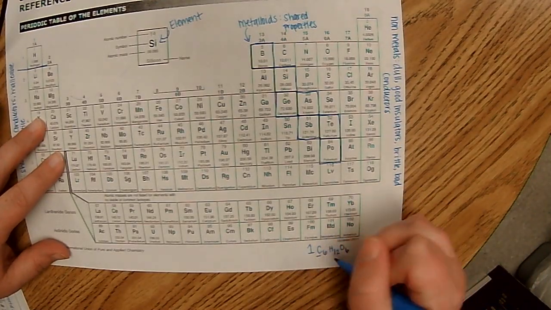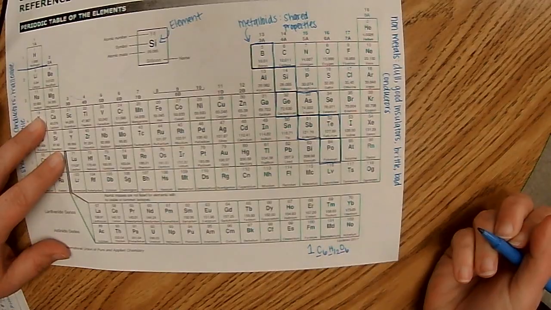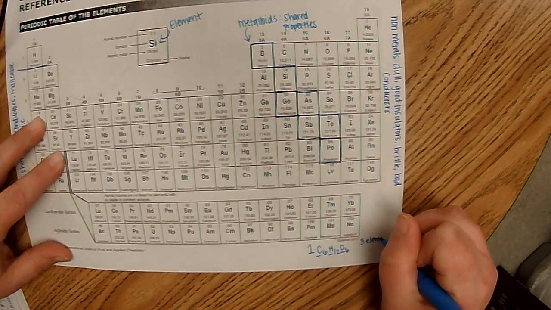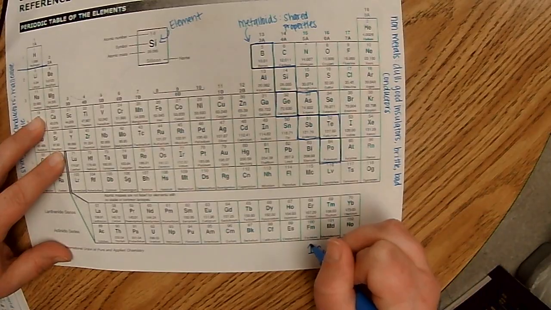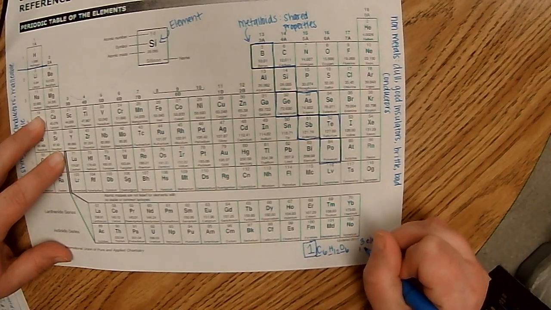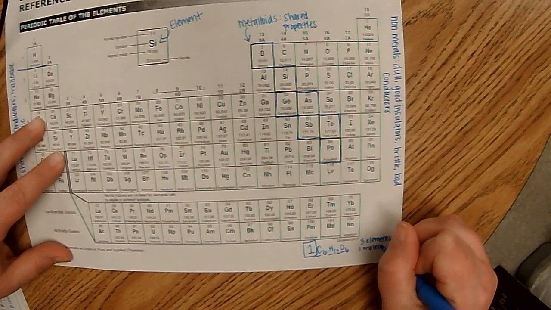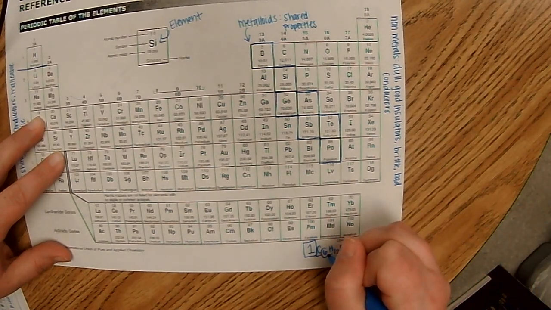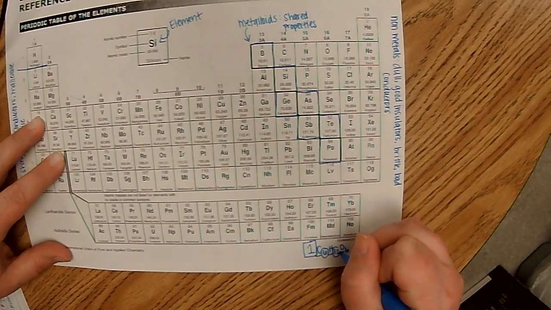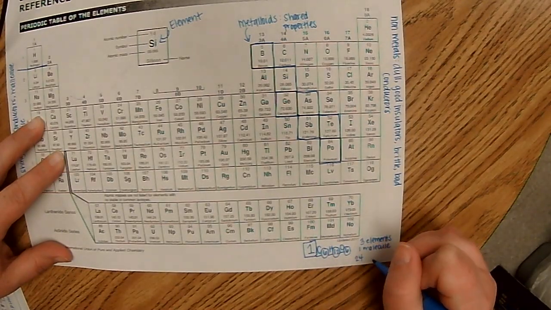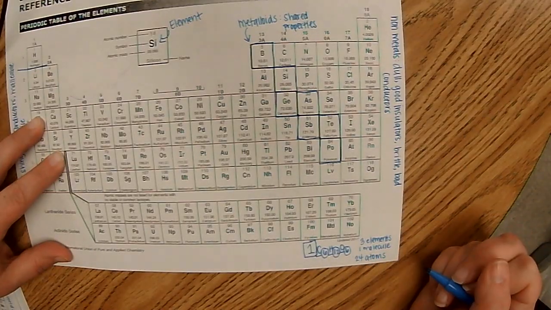The first thing I'm going to count is how many elements I have. So I have carbon, I have hydrogen, I have oxygen. So I have 3 elements. I have 1 molecule. And then I'm going to add up my subscripts. I have 6 plus 12 plus 6 for a total of 24 atoms.